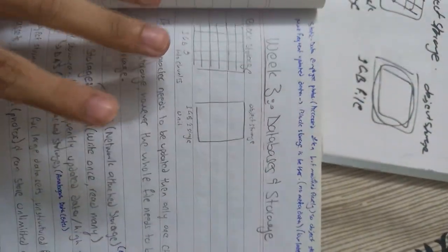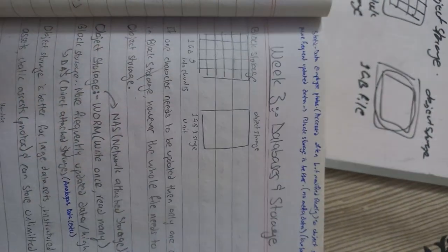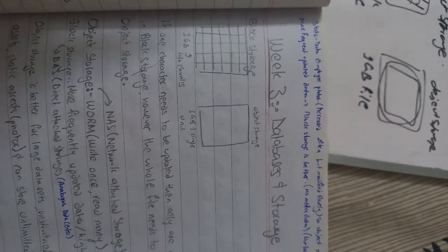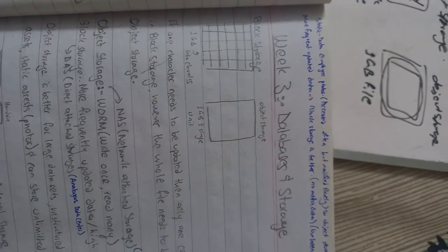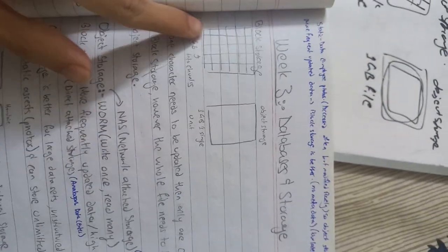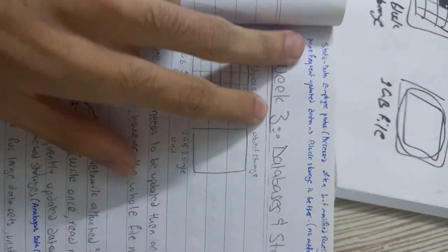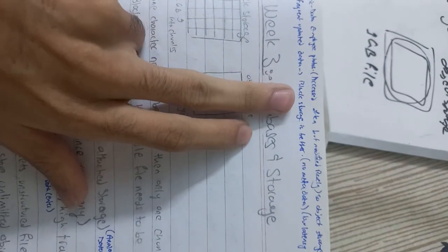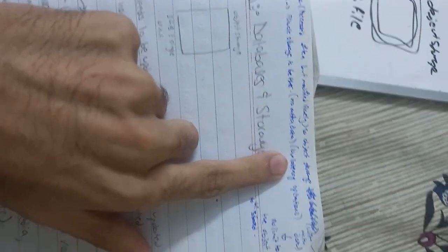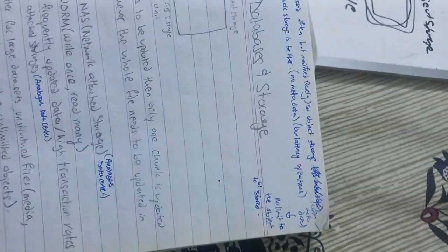So whenever you want very little modification, you will be using your object storage, and in cases where you will have multiple modifications, you will be using your block storage. So for more frequently updated data, you will be using block storage. It doesn't have any metadata to it, and it also has low latency operations.